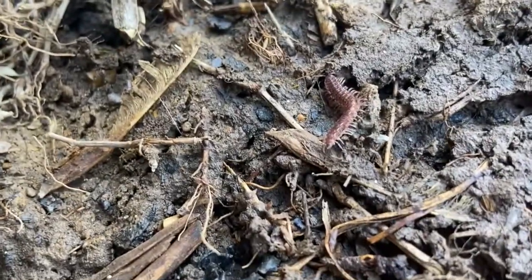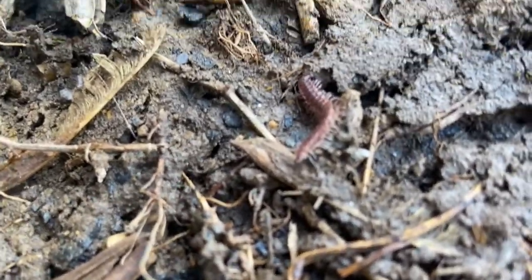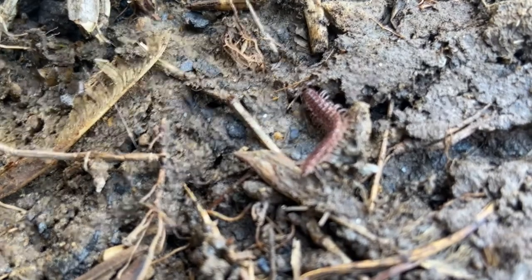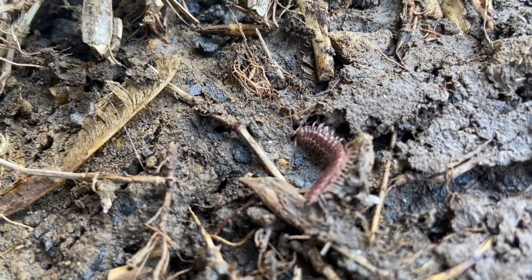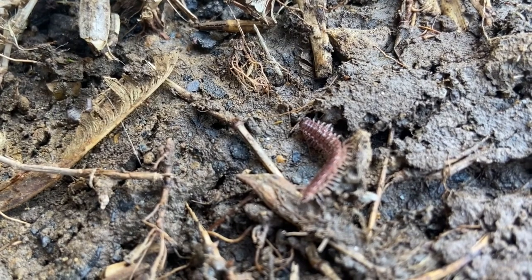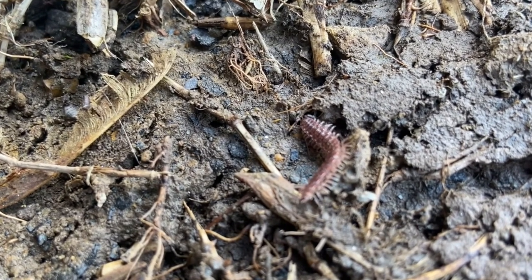Look at that centipede. He's kind of wicked looking, isn't he? Look at that. Super cool. These guys do some really cool things for the soil, which we'll talk about later.